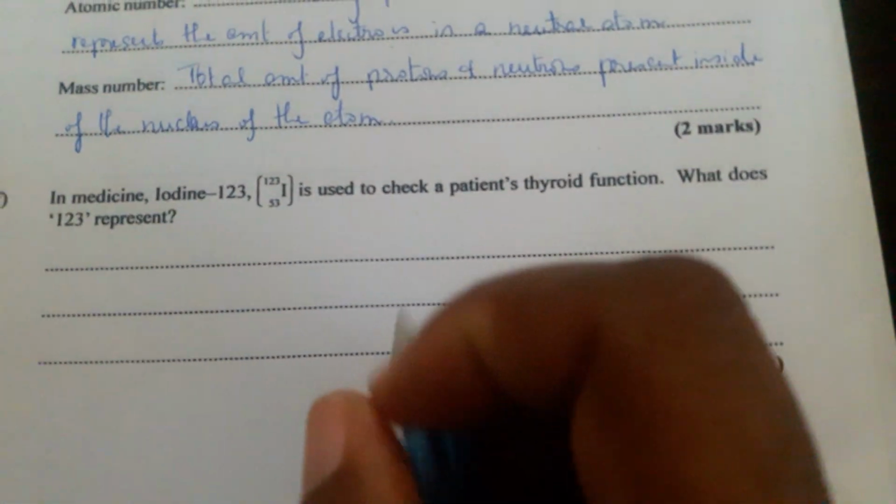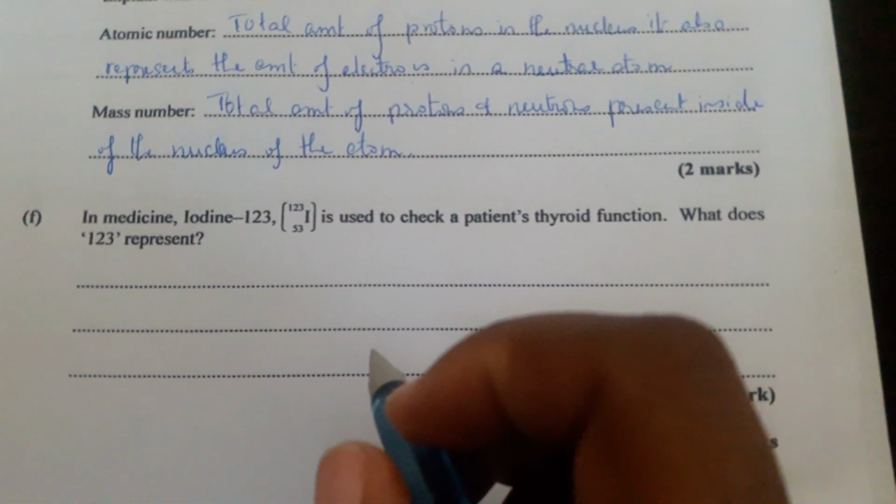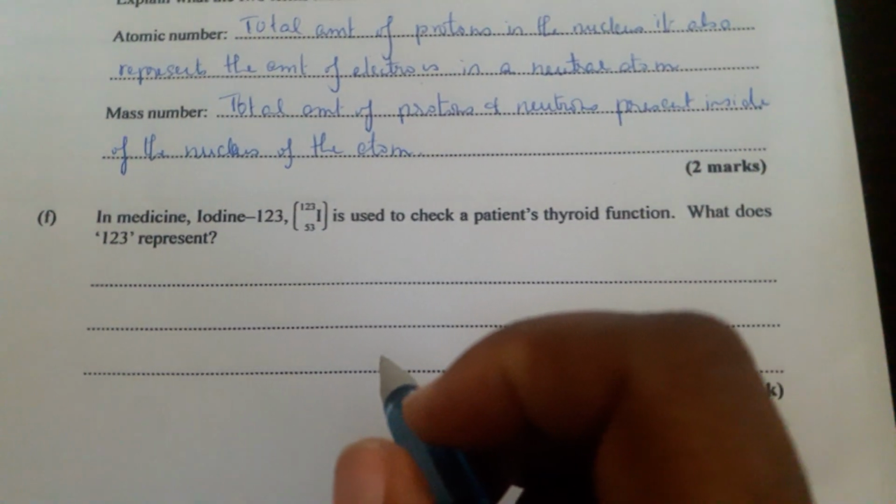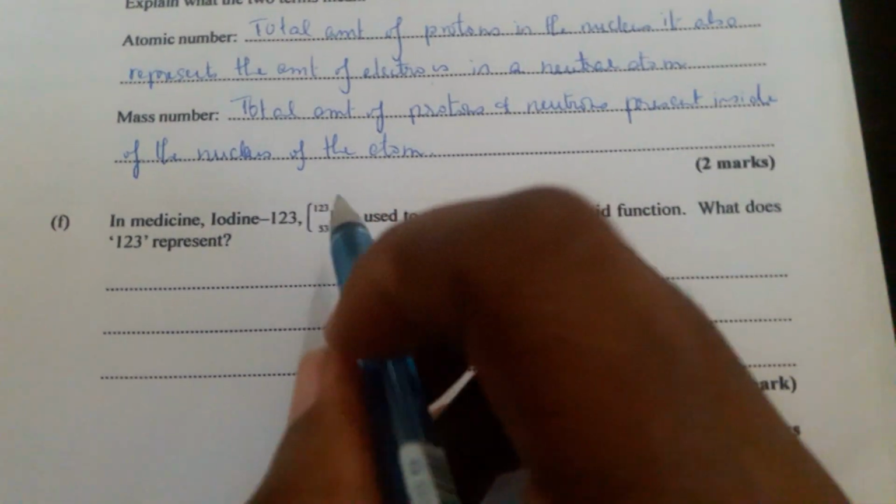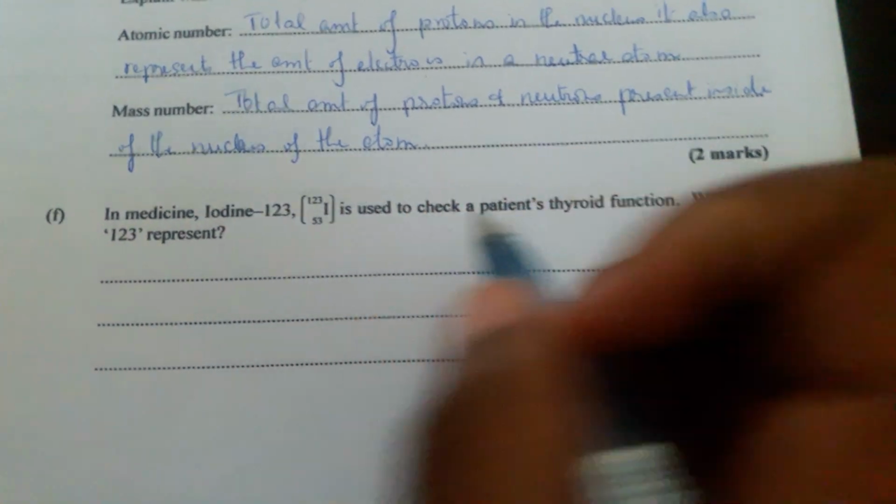Okay, in medicine, iodine 123 is used to check a patient's thyroid function. What does 123 represent? So 123 represents the mass number.